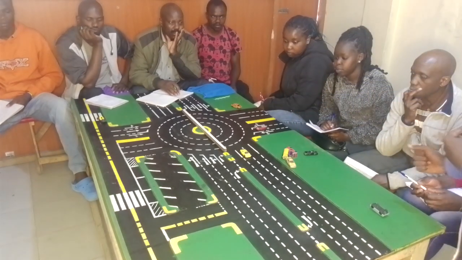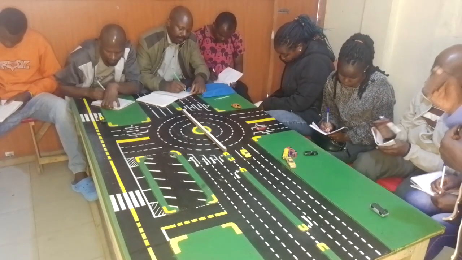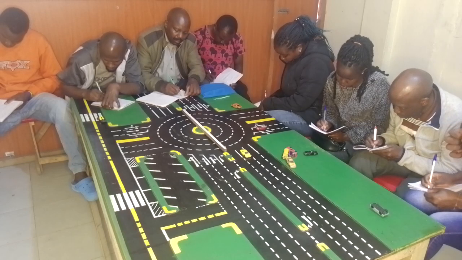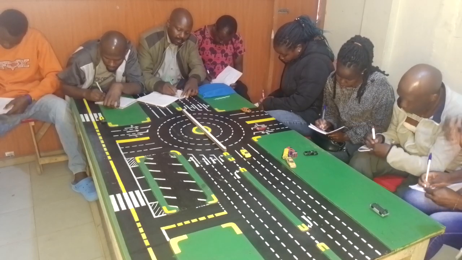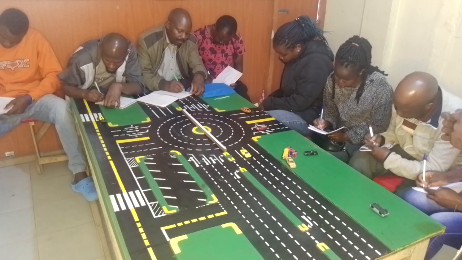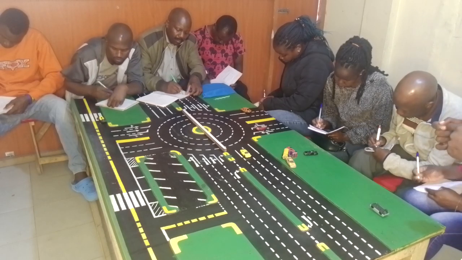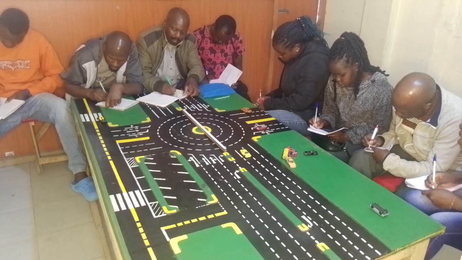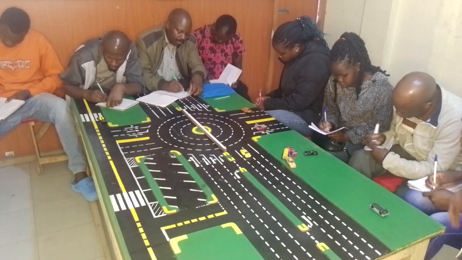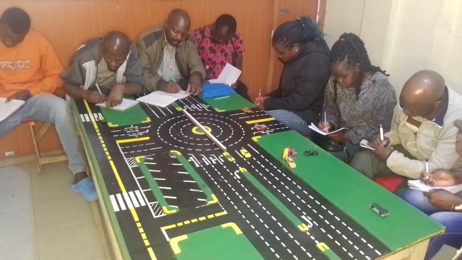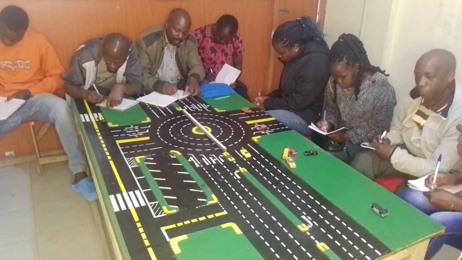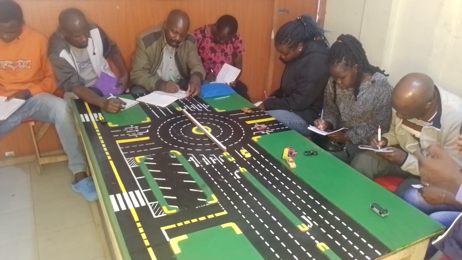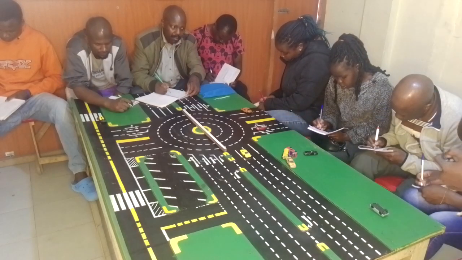Are you together? Right there, we count lanes in the roundabout from the outermost to the innermost.